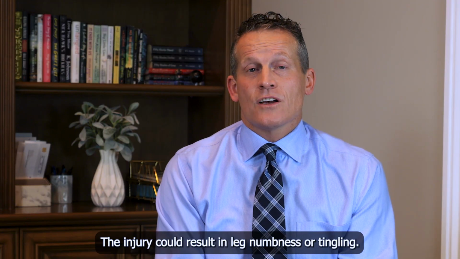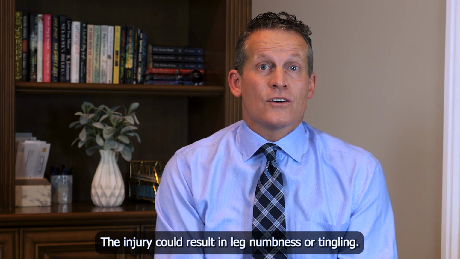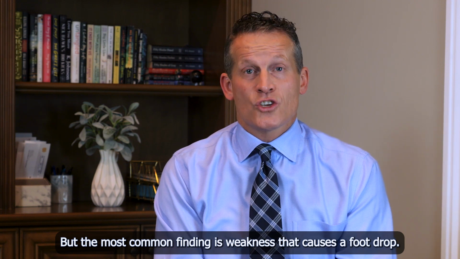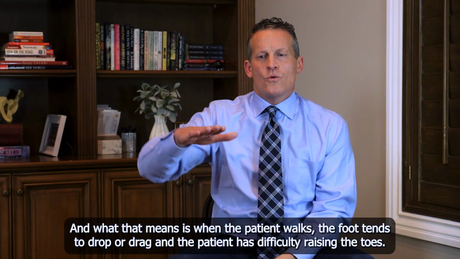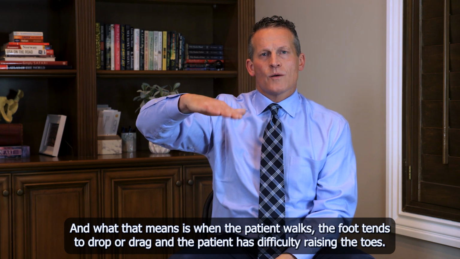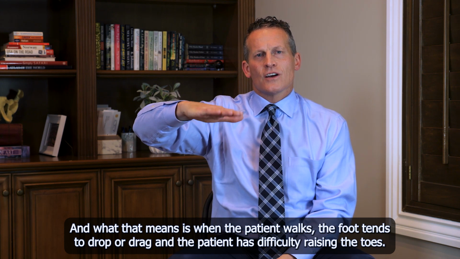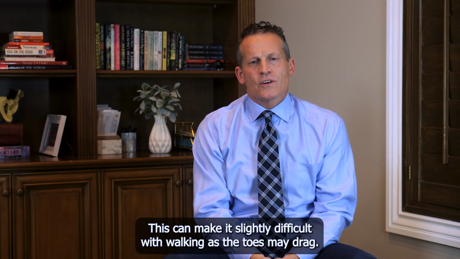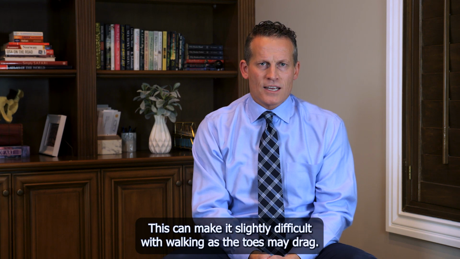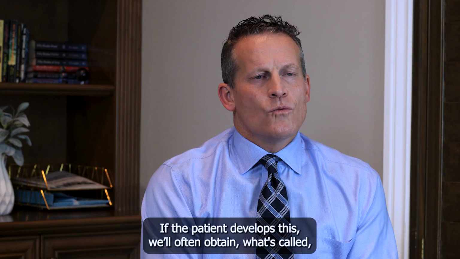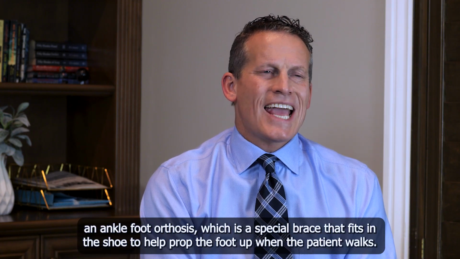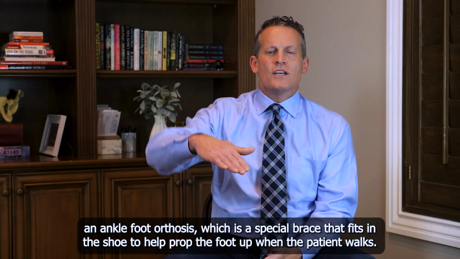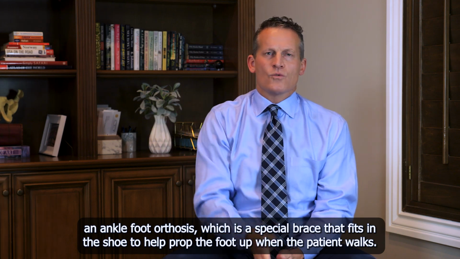The injury could result in leg numbness or tingling, but the most common finding is weakness that causes a foot drop. And what that means is when the patient walks, the foot tends to drop or drag, and the patient has difficulty raising the toes. This can make it slightly difficult with walking as the toes may drag. If the patient develops this, we'll often obtain what's called an ankle foot orthosis, which is a special brace that fits in the shoe to help prop the foot up when the patient walks.